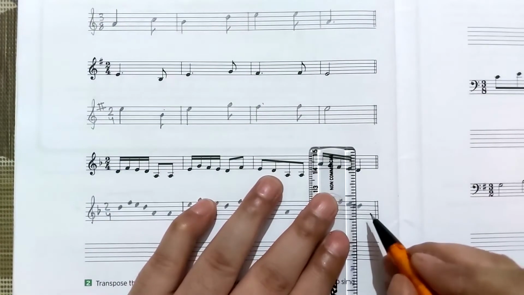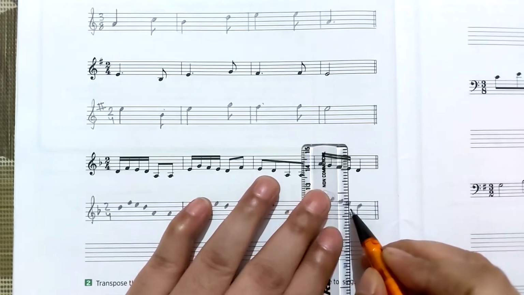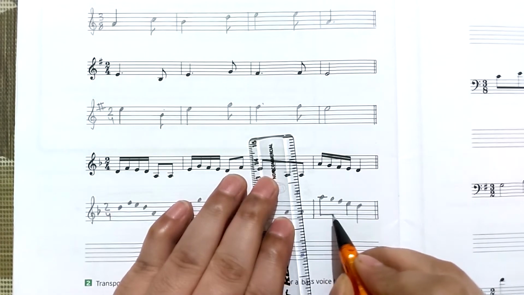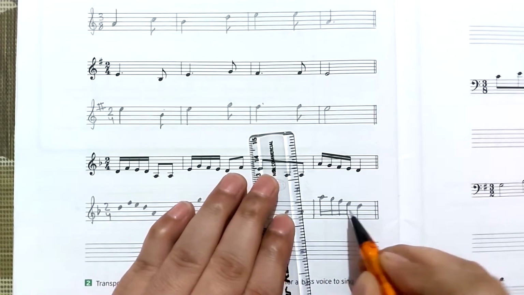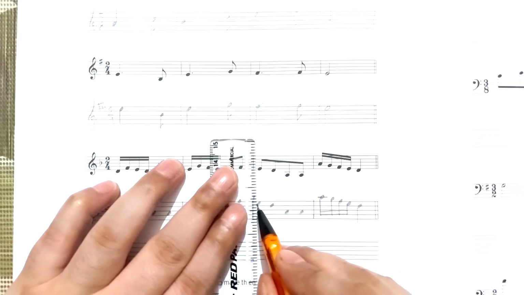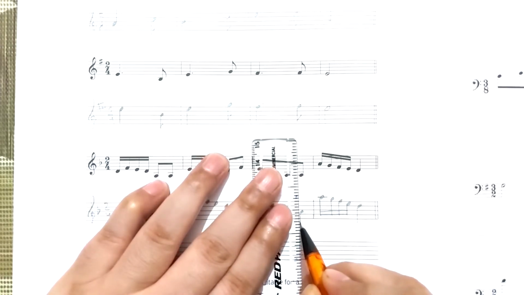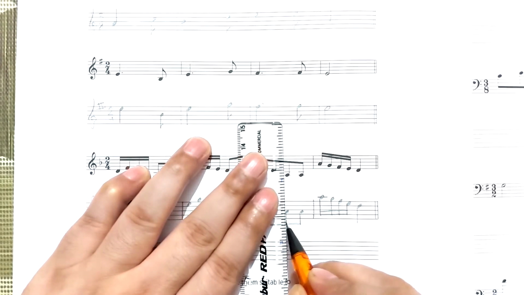So let's make the stems. We have to beam them together. Okay, and this one is the first one, so we have to go down with the stem. These are the quaver notes.